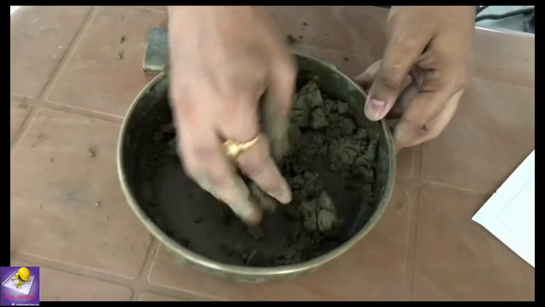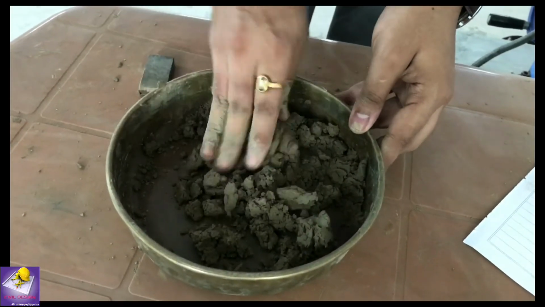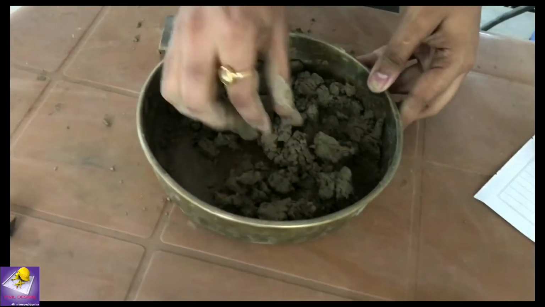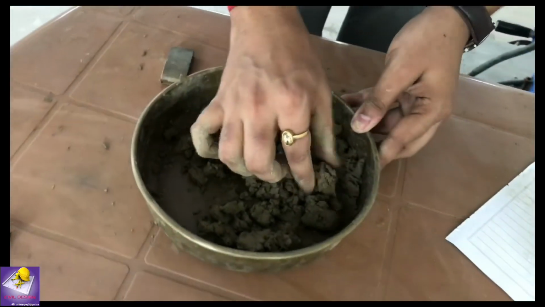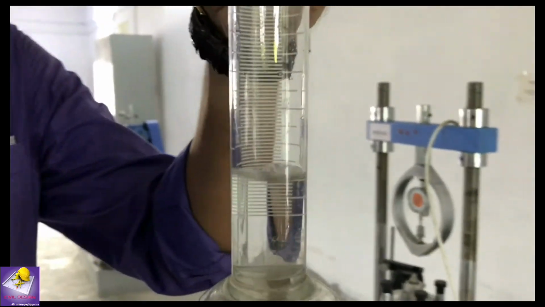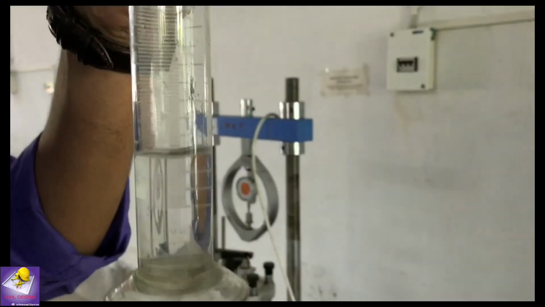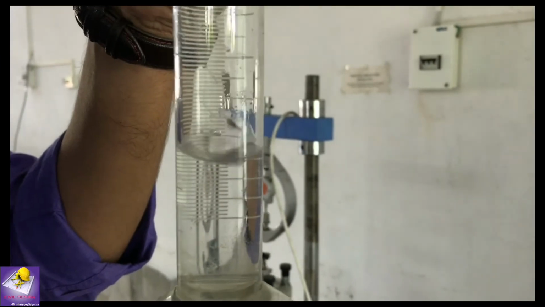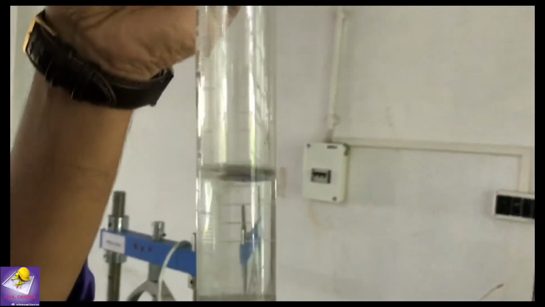So this is the 300 gram soil sample, and we add 10% more water. So this is 30 ml.